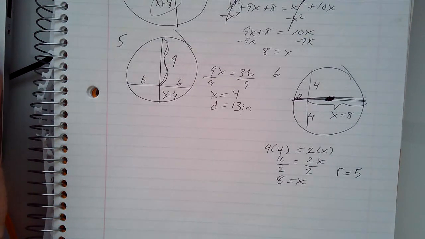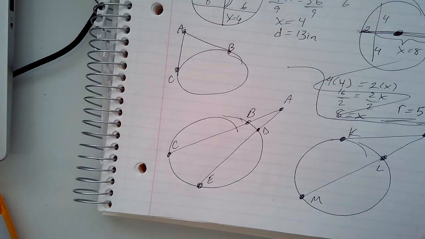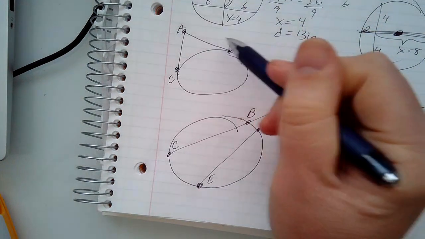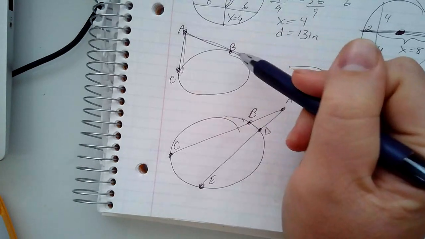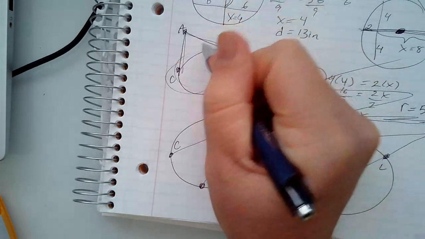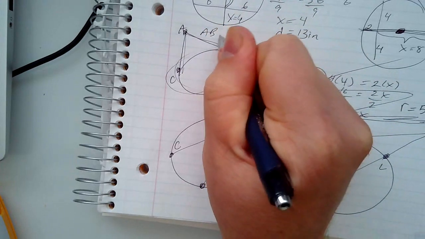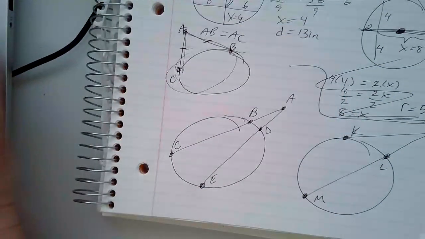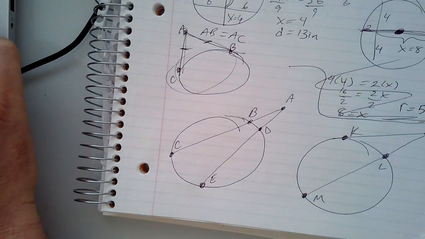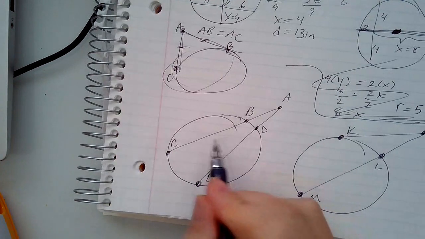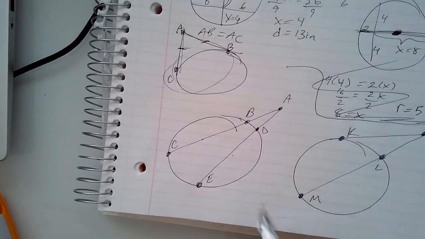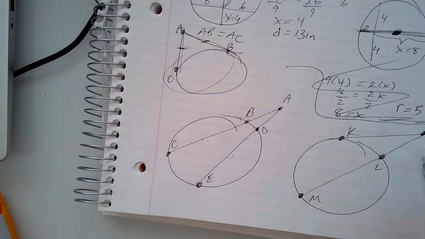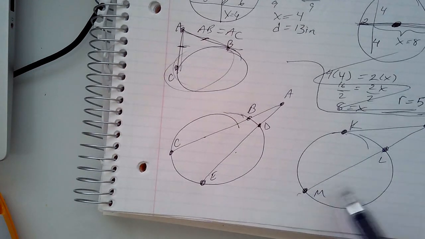Okay, I'm going to pause and set up the next. Before, we had the hat rule, right? Whenever we have two tangents intersecting outside of a circle, we could say that AB was equal to AC. These two things were congruent to one another. So now what if we have segments intersecting outside of a circle that aren't just tangents? What if we have two secants? These are secants because they intersect twice. Or what if we have one tangent and a secant?